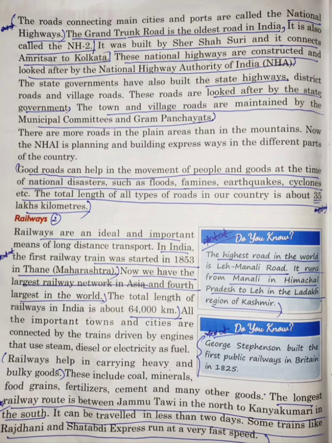The longest railway route is between Jammu Tawi in the north to Kanyakumari in the south. It can be traveled in less than 2 days. Some trains like Rajdhani and Shatabdi Express run at a very high speed.